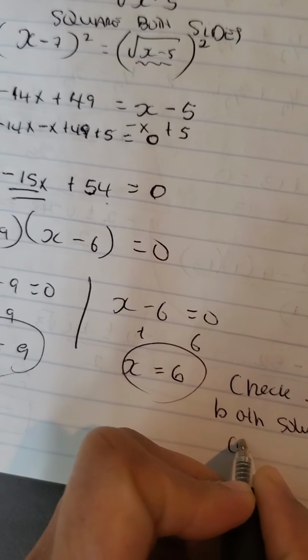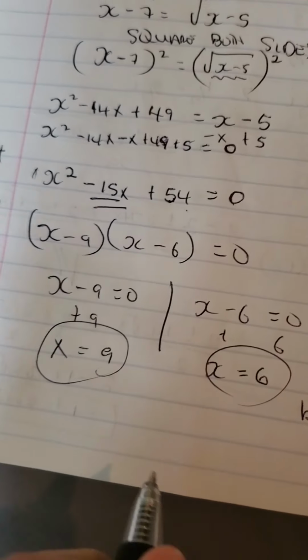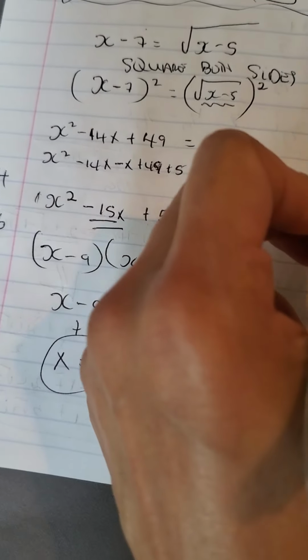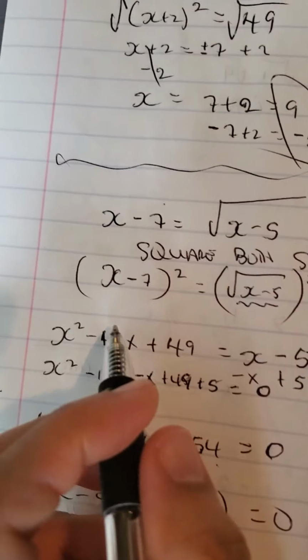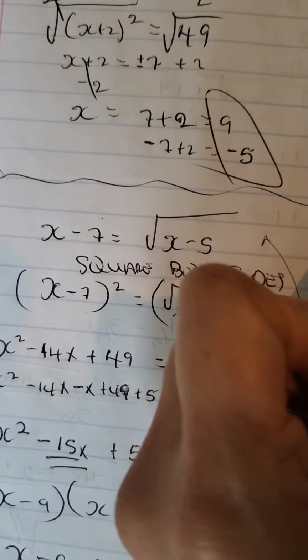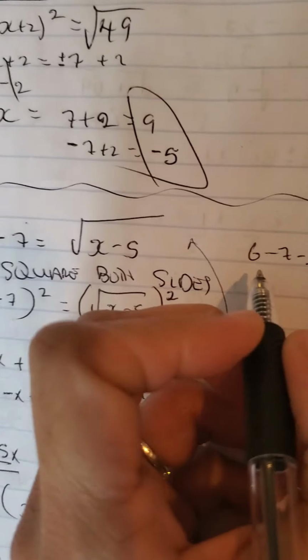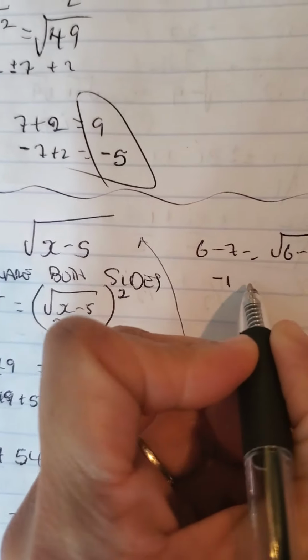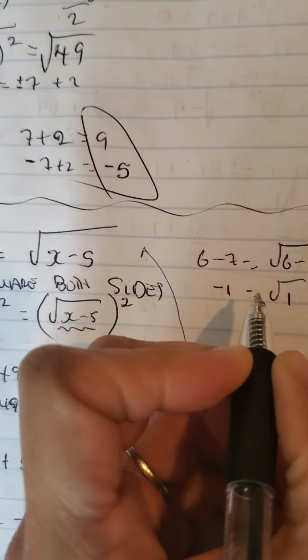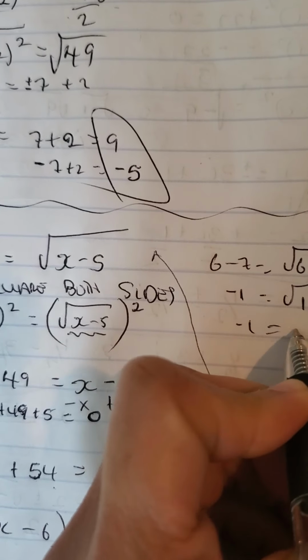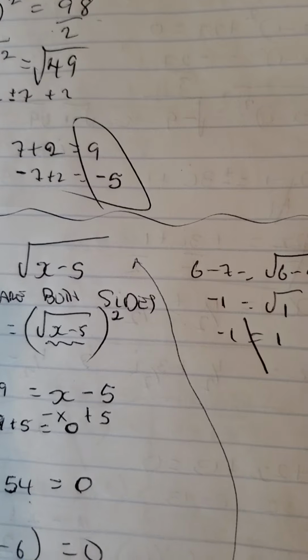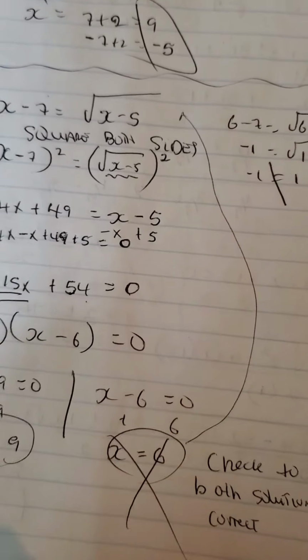If I substitute 6 back into my original equation, I'll have 6 minus 7 equals the square root of 6 minus 5. So this is actually negative 1 equals the square root of 1, which is 1. Negative 1 equals 1, and in this case, that's not true. So 6 is not a solution.